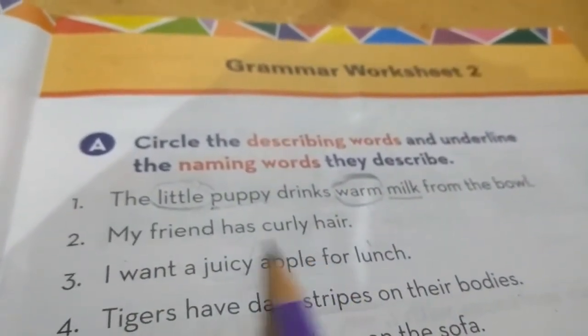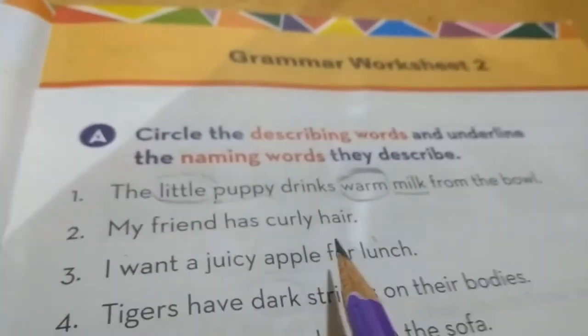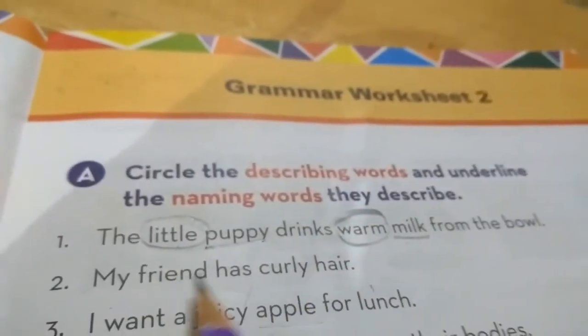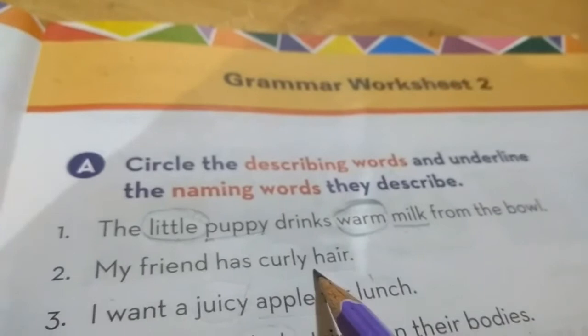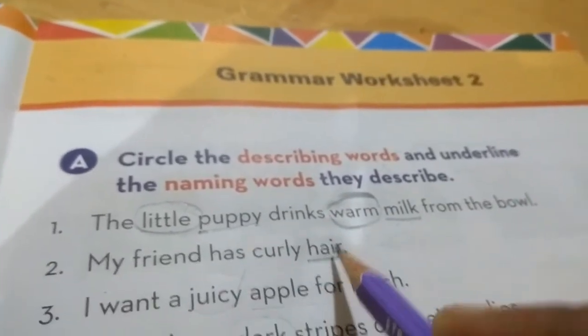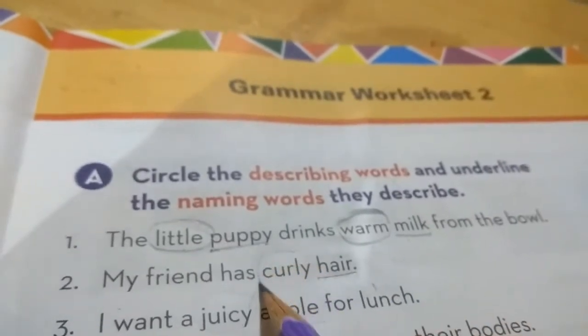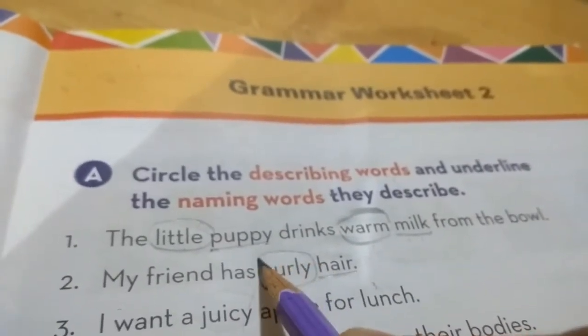Okay. The next sentence. My friend has curly hair. Now in this sentence, friend and hair both are naming words. But which naming word is described here? Only hair. So we are not going to underline friend. We are going to underline only hair because only hair is described here. So how is the hair? Hair is curly. So we circle curly.